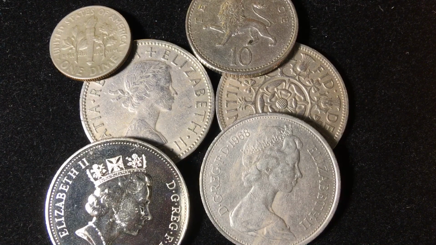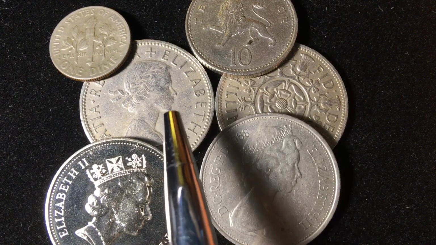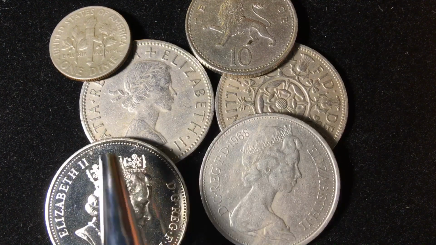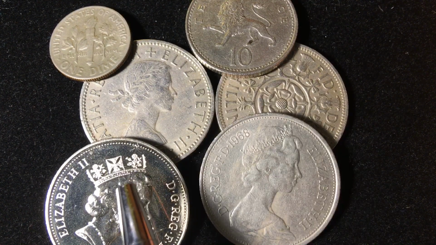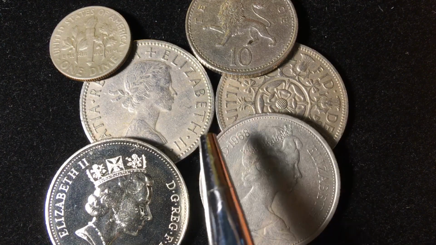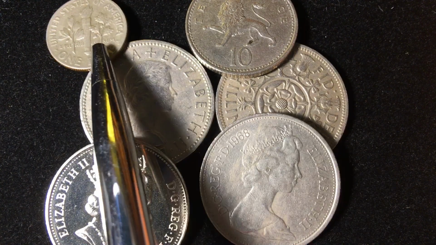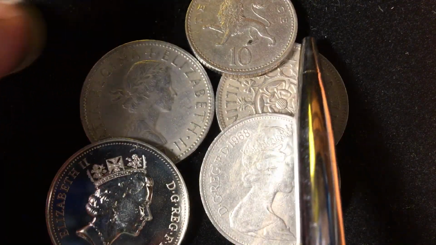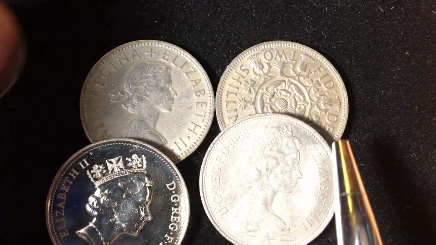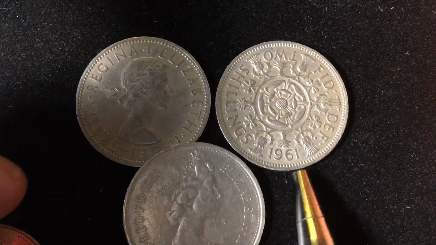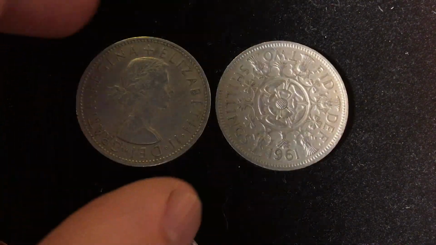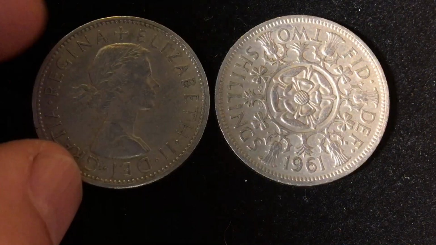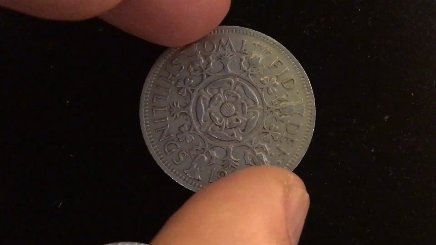And today we're going to take a look at these two coins underneath, the 2 shillings coins from the United Kingdom from 1961. But we're also going to talk about why all these other coins here are related to the 2 shillings coin, including the United States 1 dime coin up here. So let's take a look at the 2 shillings coin, and then let's talk about how all these other coins are related. So we have two 1961 2 shillings coins here right next to each other, and I'm just going to move one of them out of the way.